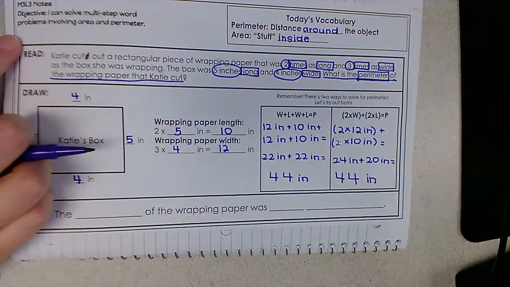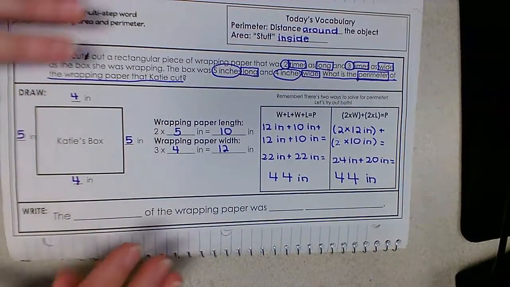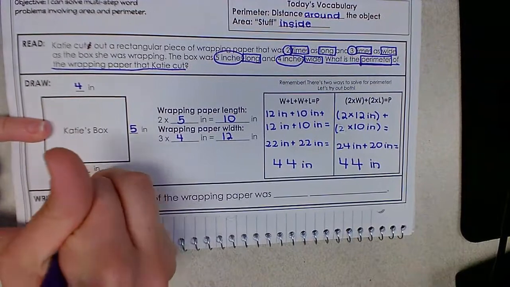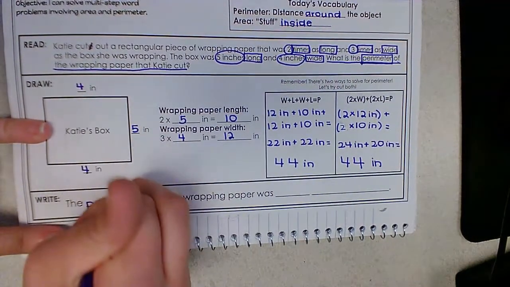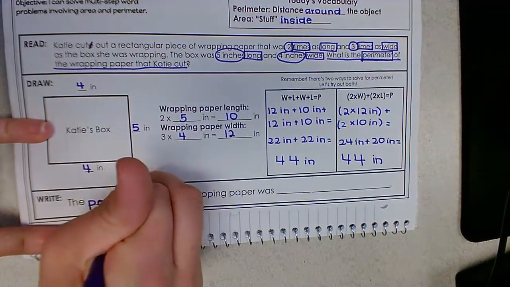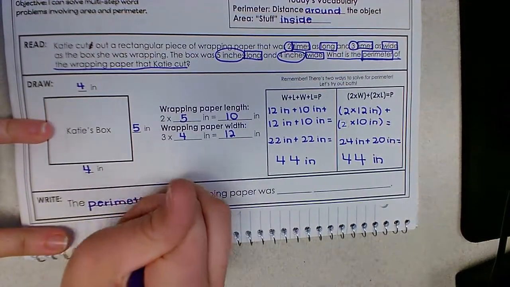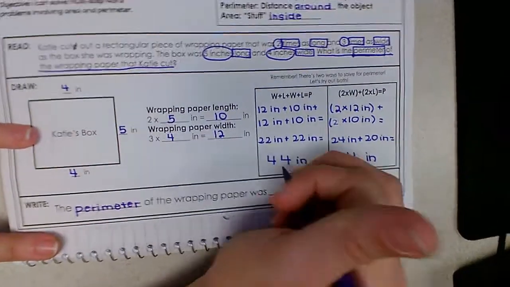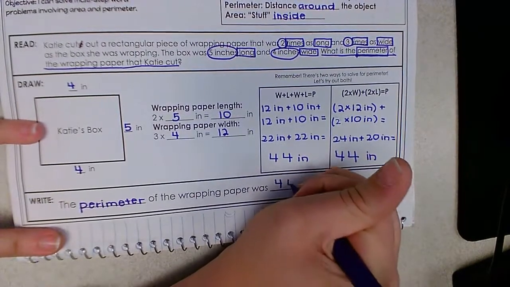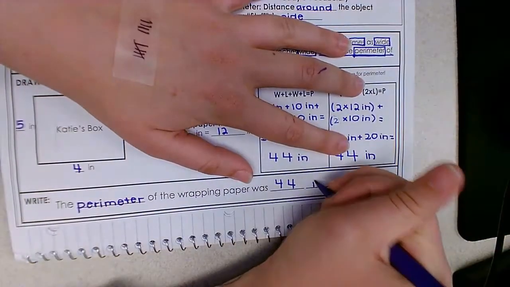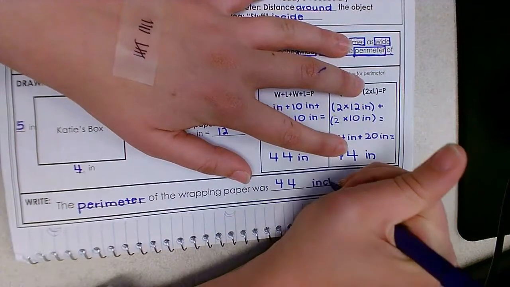Now that we've read our problem and we've drawn our problem, let's write our answer. The perimeter of the wrapping paper was 44, don't forget your units, inches.